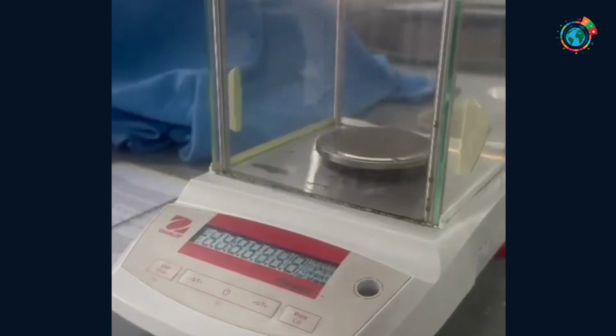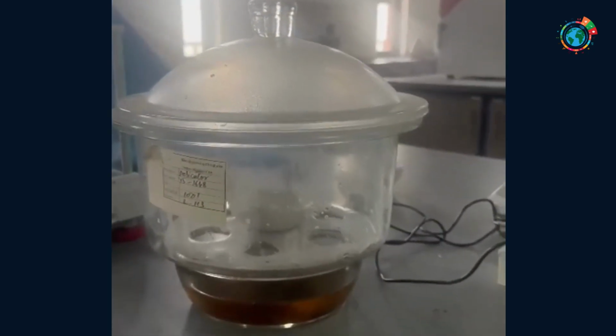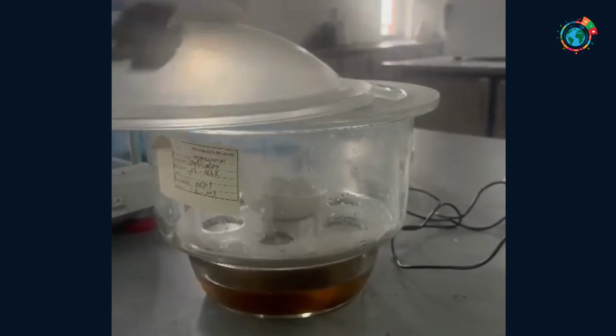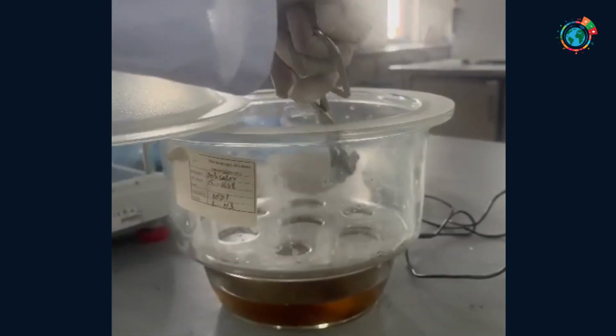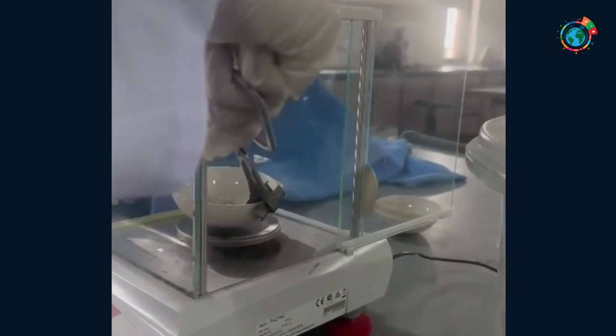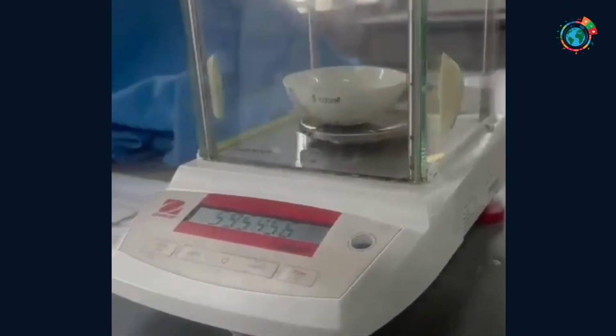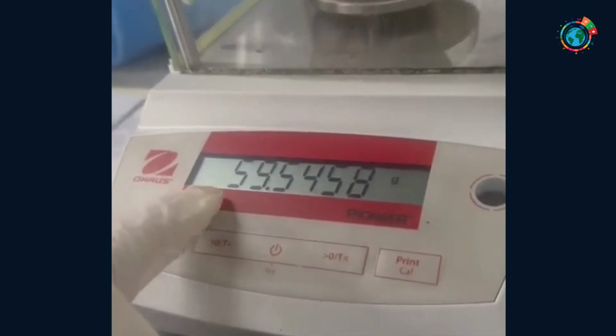After 30 to 45 minutes of cooling in a desiccator, it is time to note the final weight of the china dish containing the sample after drying. For this, calibrate the weighing balance to 0 and transfer the china dish to the weighing balance from the desiccator. Close the glass lid and note the final reading on the display of the weighing balance as the weight of the china dish plus the sample after drying.